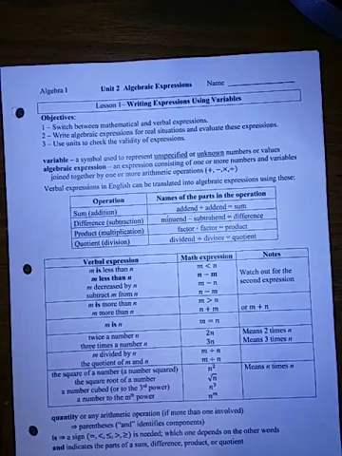Algebra 1, Unit 2, Lesson 1, Writing Expressions Using Variables. In this lesson, we want to switch between mathematical and verbal expressions. We want to write algebraic expressions for real-life situations and evaluate those, and use units to check whether an expression that we wrote is valid or not.